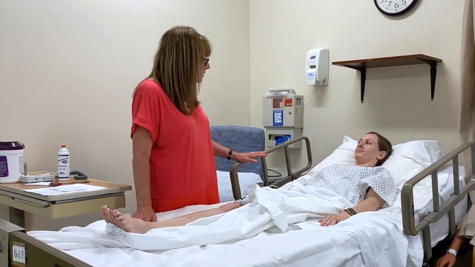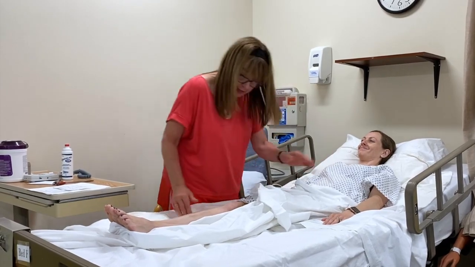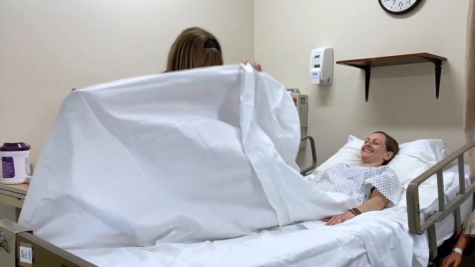General skin color is, her extremities are a little pinker. Her face is a little pink right now. Maybe I got her going, I don't know.